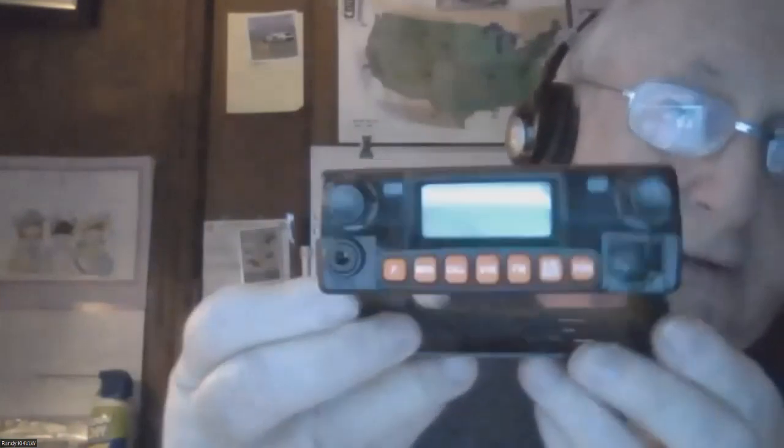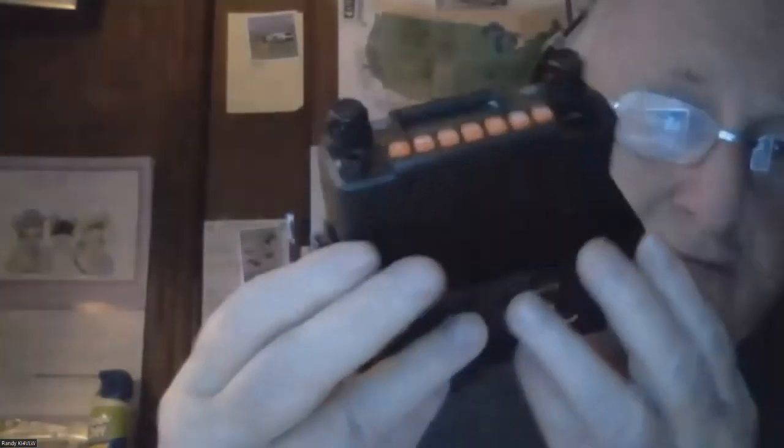Now, speaking of radios, especially base or mobile radios, depending on the area. This is a Chinese QYT 25-watt radio. Actually, this radio is tri-band.